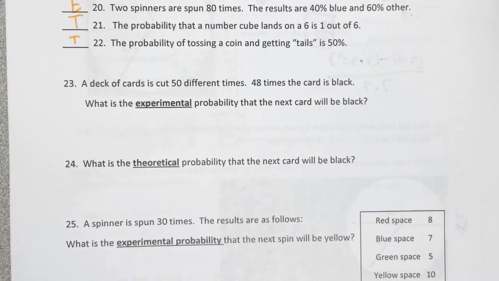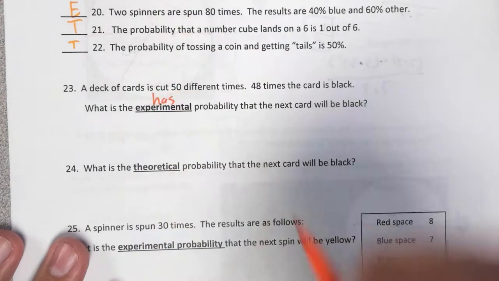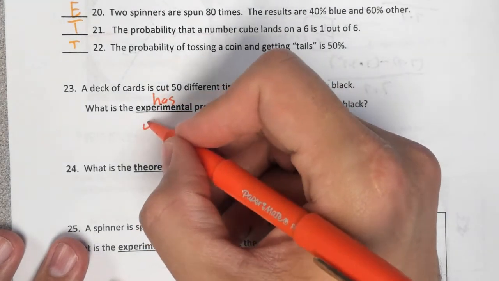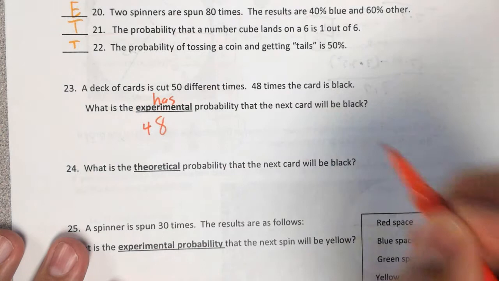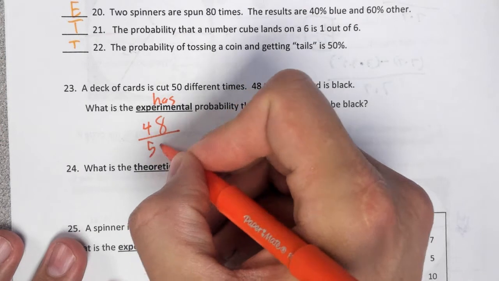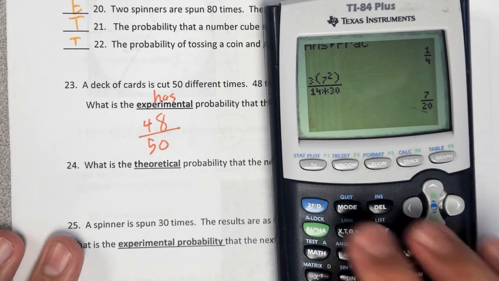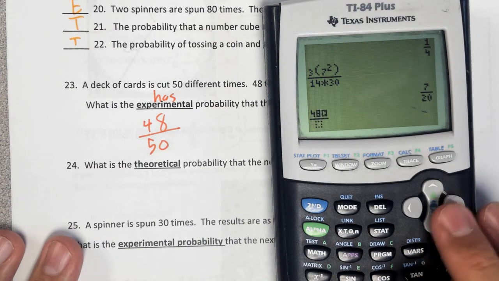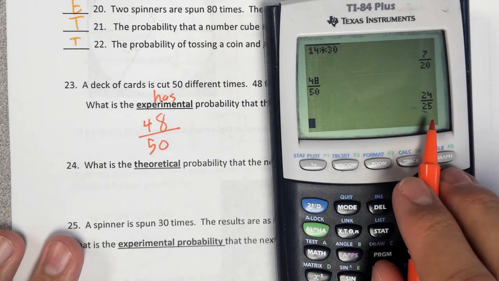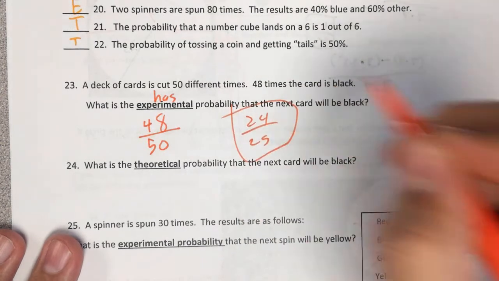A deck of cards is cut 50 times. 48 times the card is black. What is the experimental probability? This is based on what has happened. Well, what's happened? 48 times it has been black, of a total of 50. Just regular simple probability based on our experience. Alpha y equals 48, 50, enter, 24 25ths. There you go.